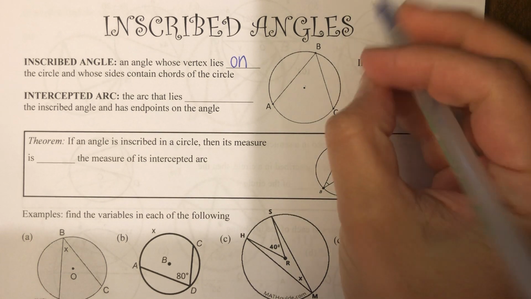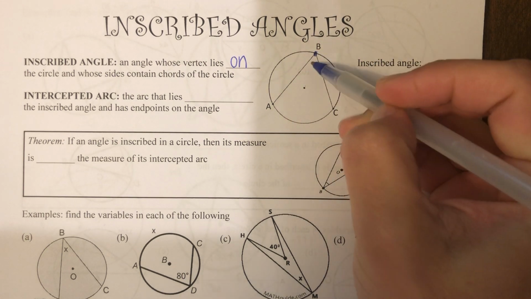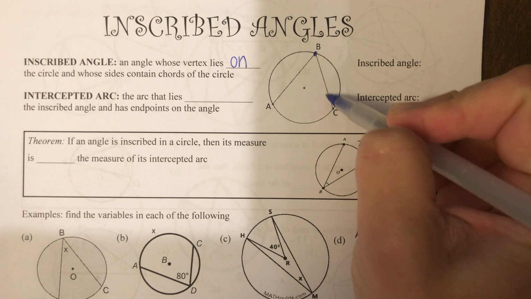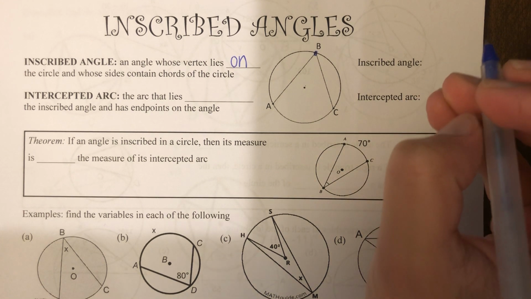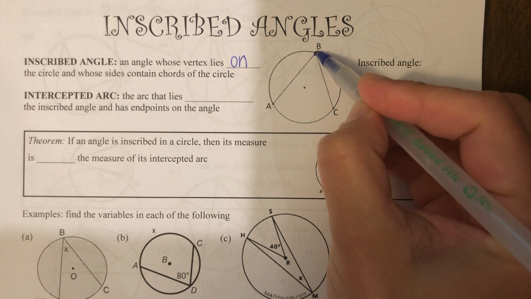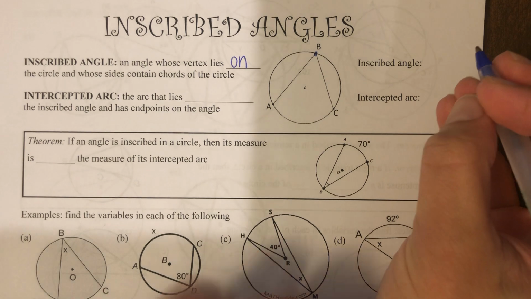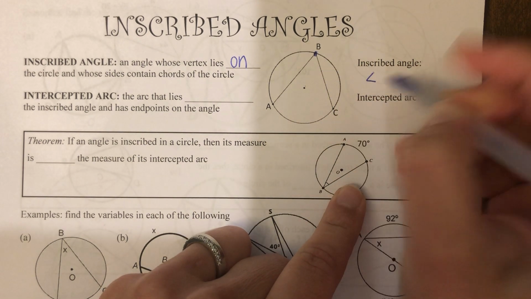So I have an angle here. Here's its vertex that's right on the edge, and it is two chords coming down, okay? So that's an inscribed angle. Remember, a central angle came from the center. This is coming from the edge. So the inscribed angle in our picture is angle ABC.